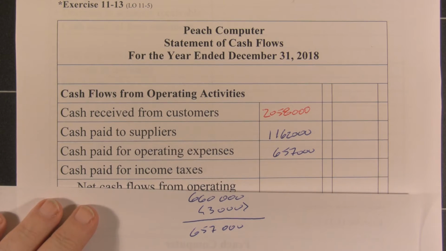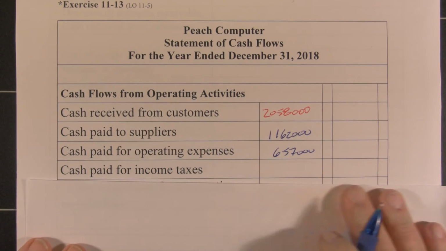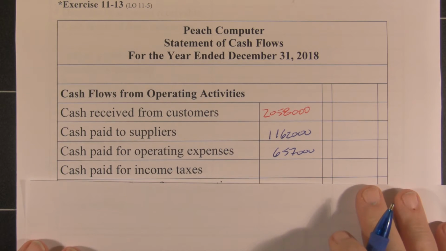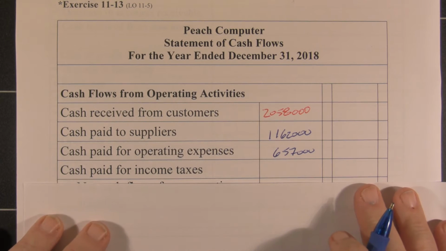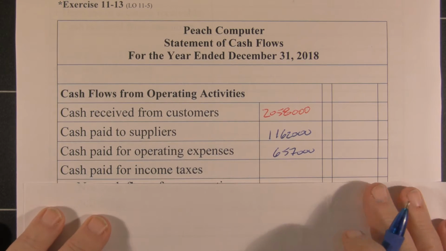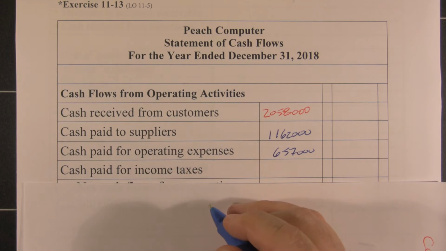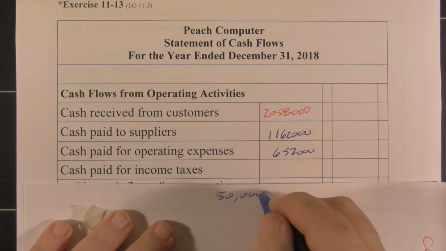When we're done, I'm going to show you the way I do it, which I think is easier. But I wanted to show you the way the book did it so that you have some consistency. And last but not least is cash paid for income taxes, which is linked to income tax expense. Our income tax expense, if you look at the income statement, was $50,000. So we paid at least that much.